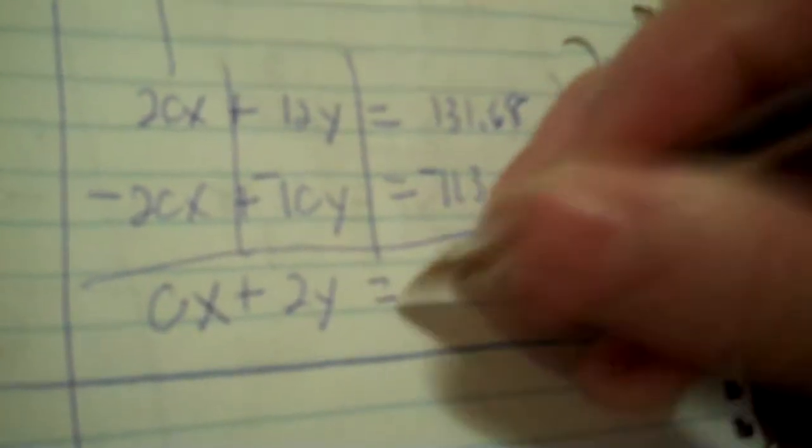Well, I got the wrong thing here, I think. No, it's right. Yeah. That's 2y. Then I take 131.68 plus negative 113.7.